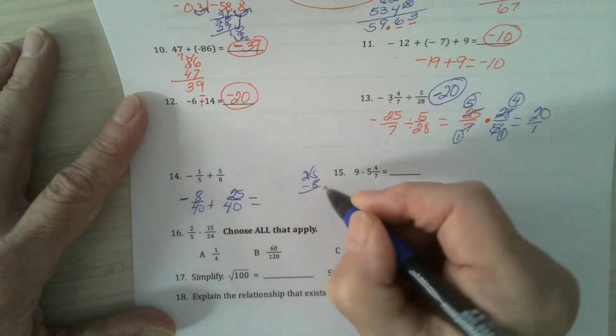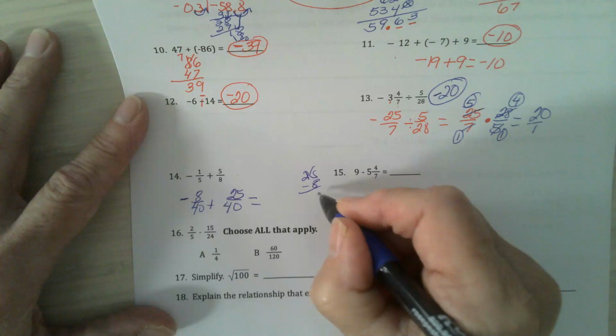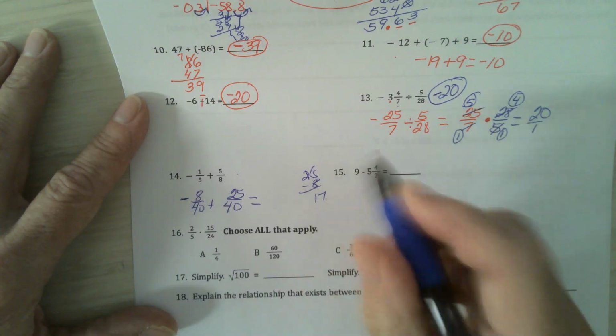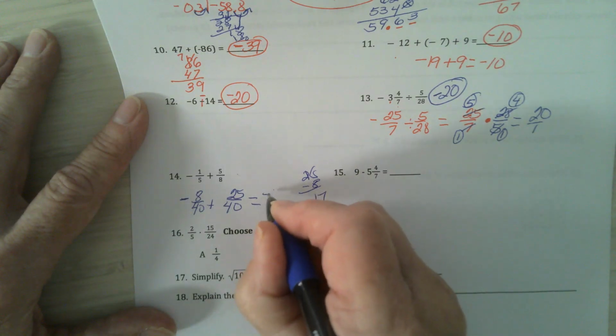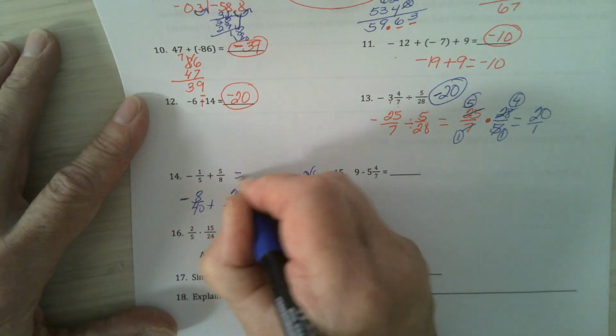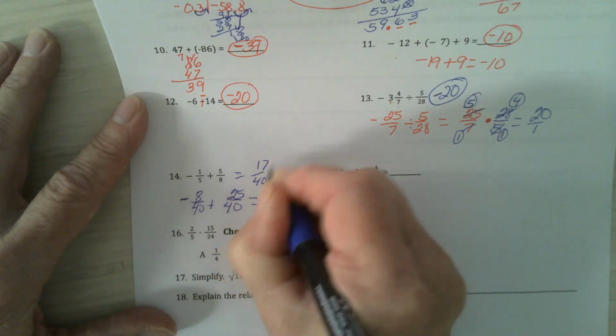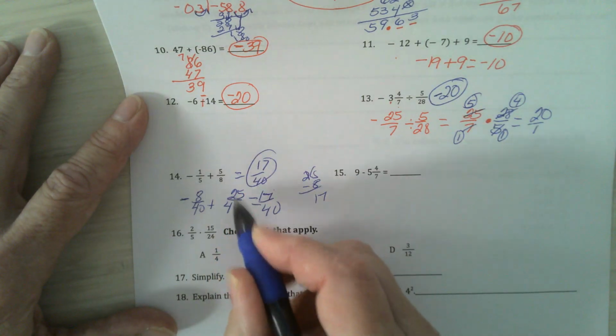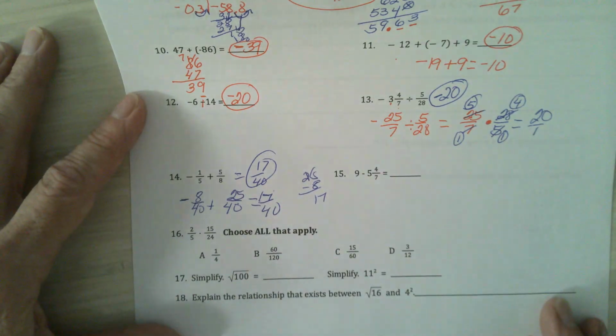15 minus 8 is 7. And you get positive 17/40. So the answer is 17/40. 25 is positive, so the answer will be positive.